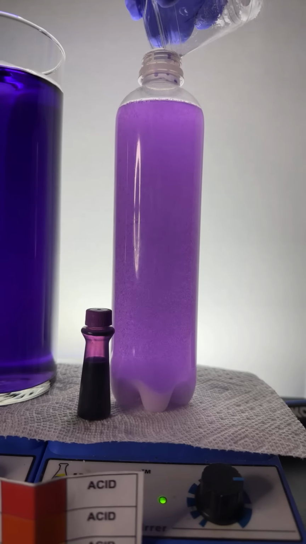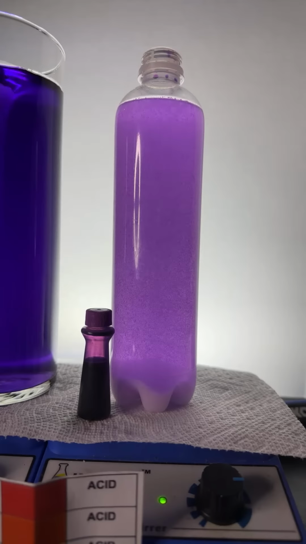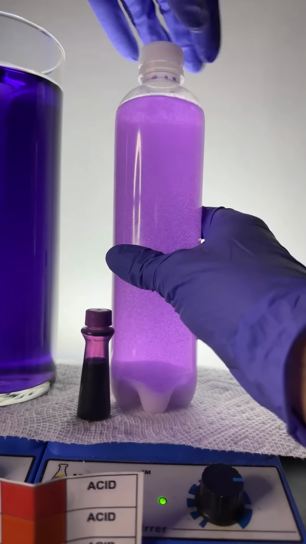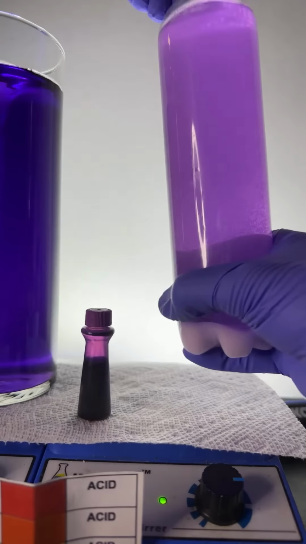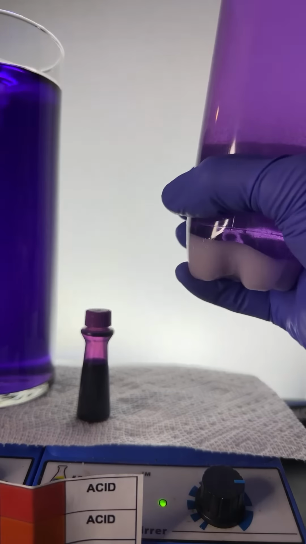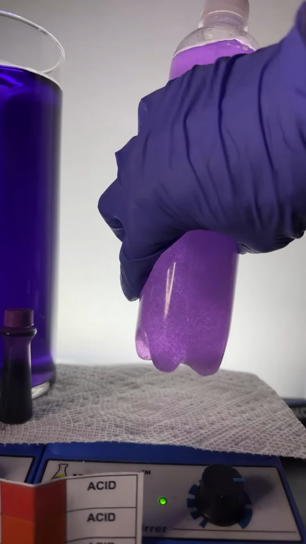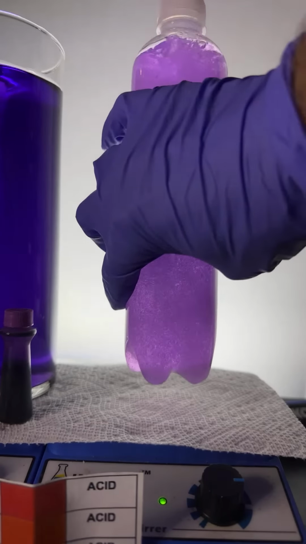All right. Boy, look at all those bubbles. Pretty, huh? All right, let's give this a good old shake, shall we? We're going to give this a shake, and we're going to see what happens. It's going to take a while for the salt to dissolve in it. We'll just keep doing this back and forth.